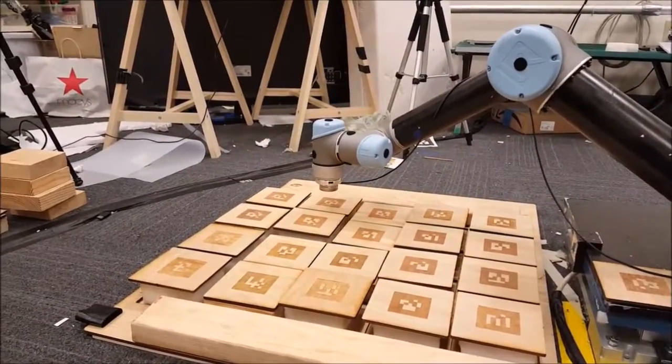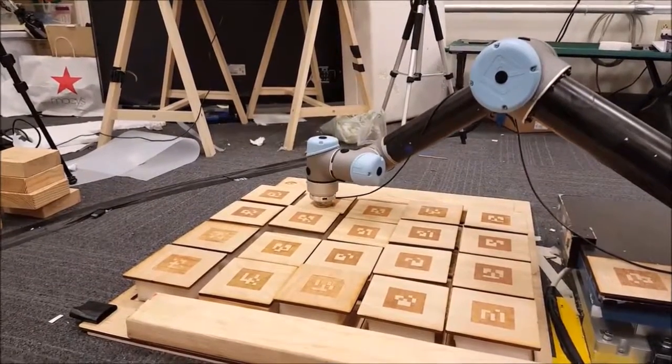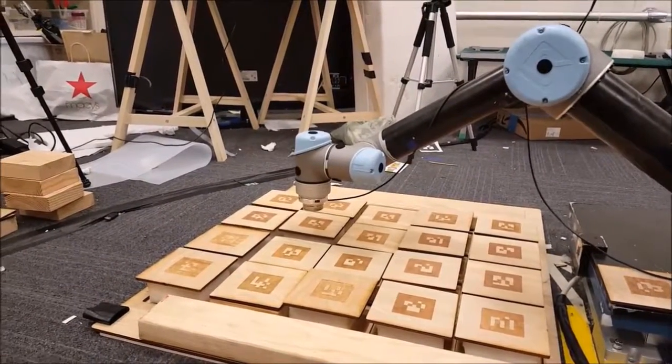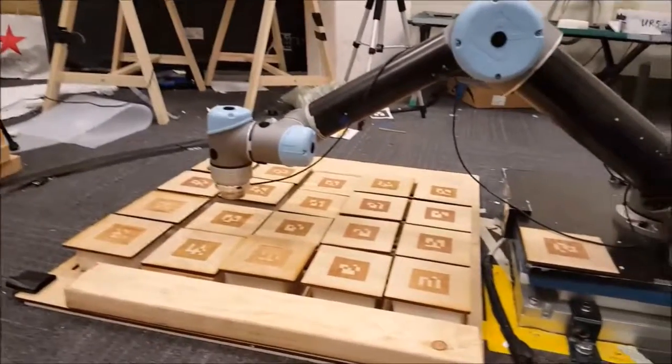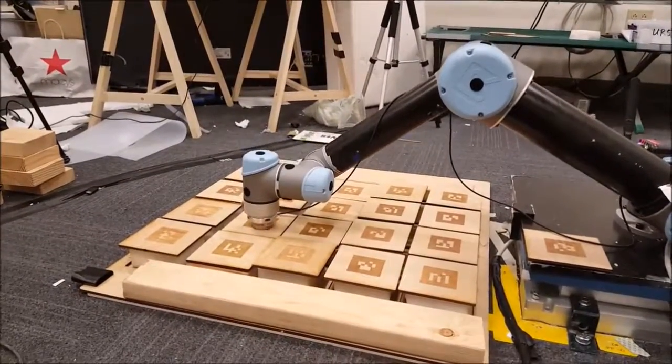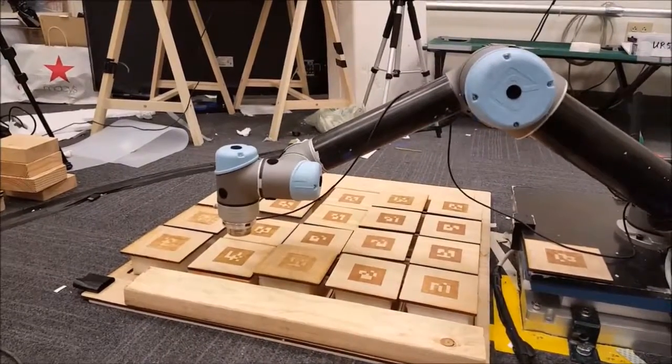So it has moved in the XY plane to the first corner and now is testing in Z, compressing and reading force values. And we are simultaneously storing whether or not the block is wood or foam.